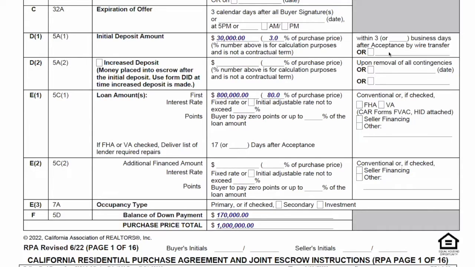Now, of course, this can all be changed. You can put in more or less time here, or another method. I mean, even personal check is a way you could deliver an EMD to escrow. But we're going to leave it default because, again, we're going through this as if I was writing this offer. So this is what I would do. I would leave it just like this.